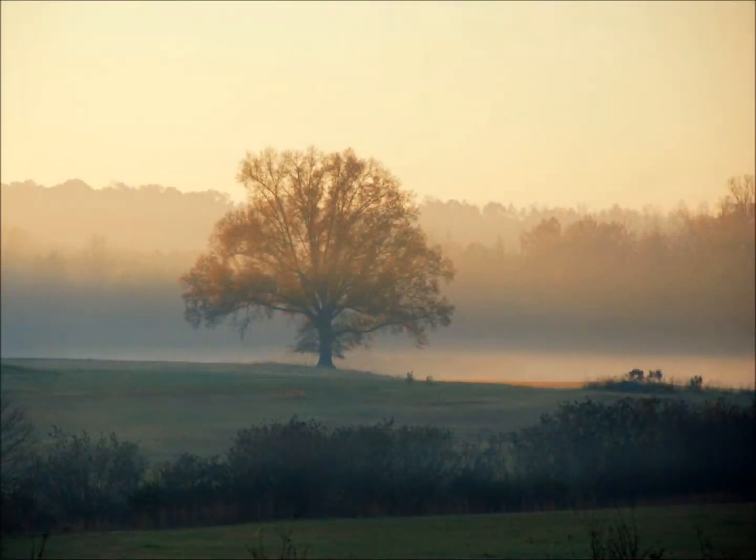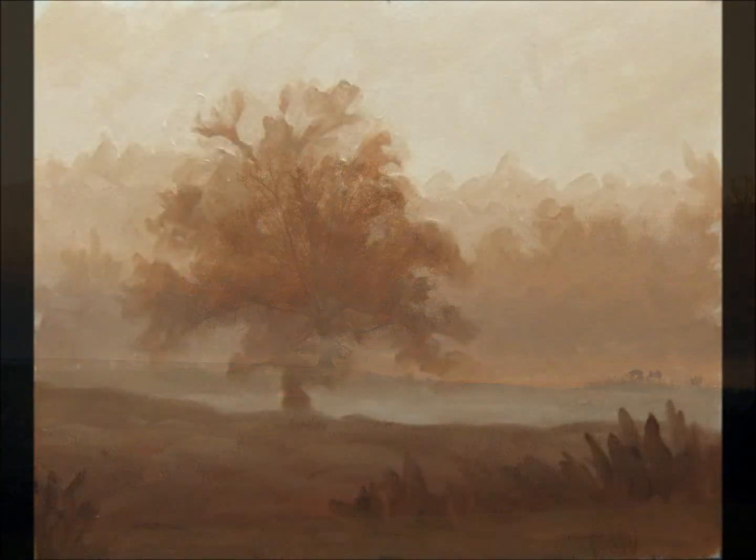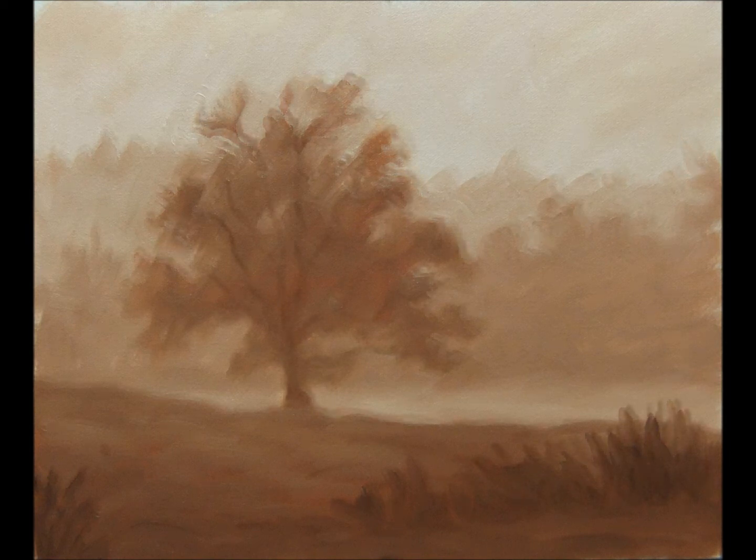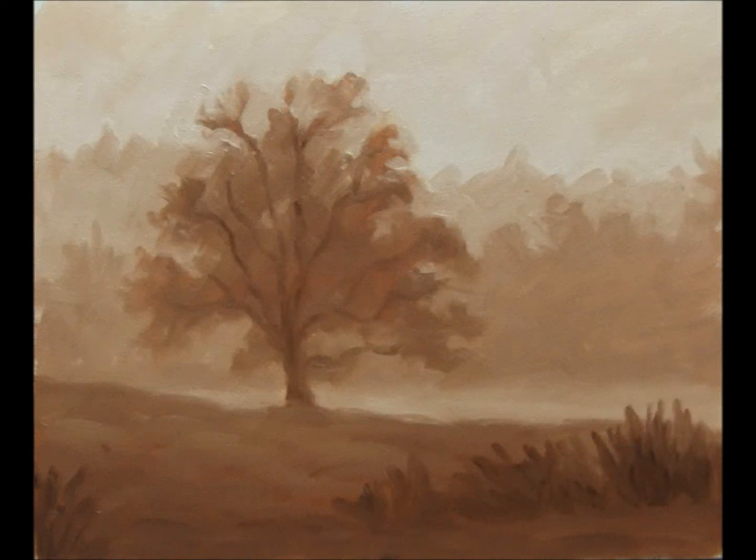I constantly refer back to my reference photo. I'm looking for patterns and rhythms in the foliage that will help me bring the shape together. I add some lighter tones for the foreground and darker tones for the shrubs. I've decided to leave an opening in the shrubs to allow the eye to wander into the scene. Next, I add the tree trunk and branches.